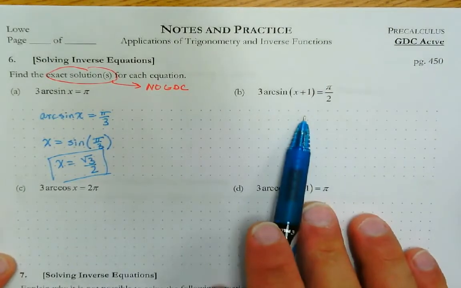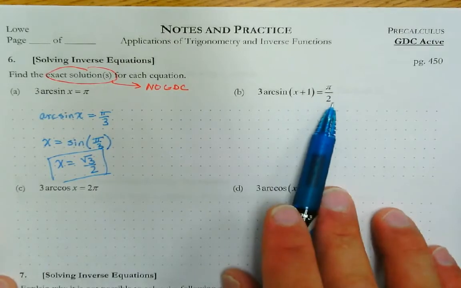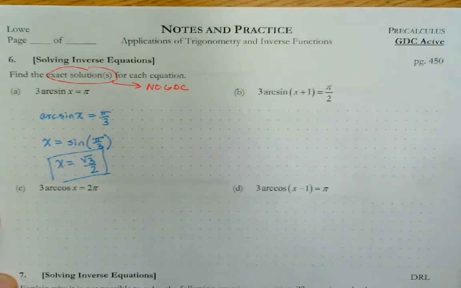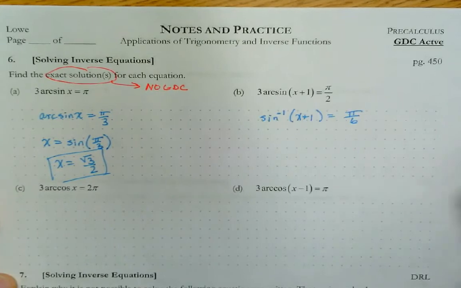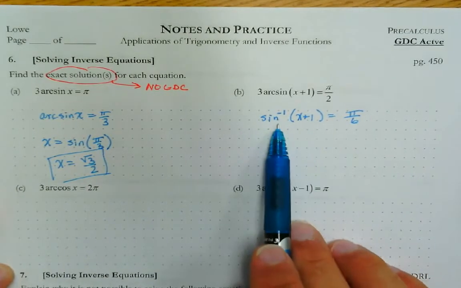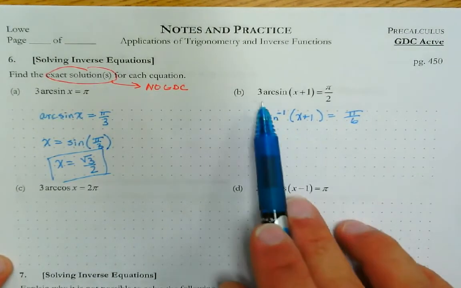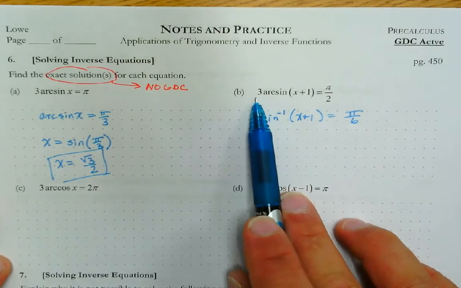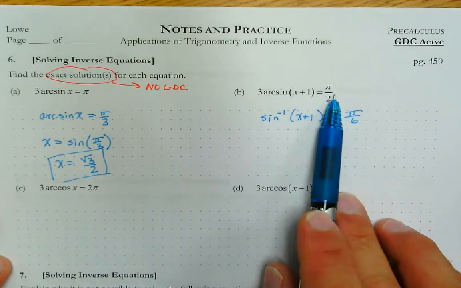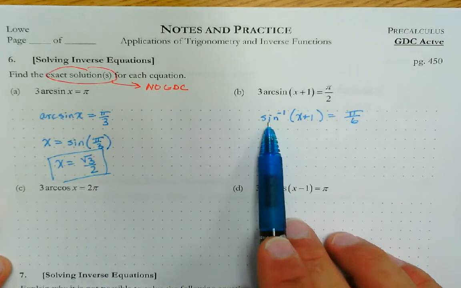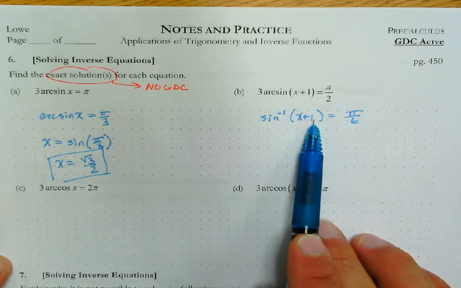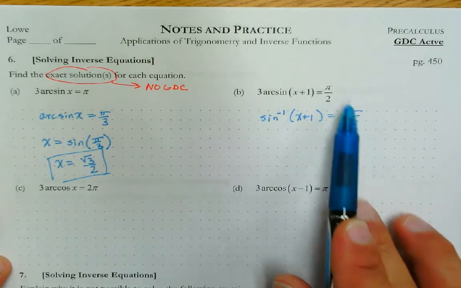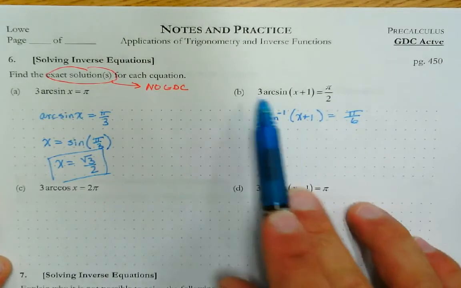What if I look at this one over here? Very, very similar problem. How does it get solved? Well, my first step could be to divide both sides by 3. Divide this side by 3, divide this side by 3, then I would get that the inverse sine of this angle, x plus 1, is equal to pi over 6, because pi over 2 divided by 3 is pi over 6.